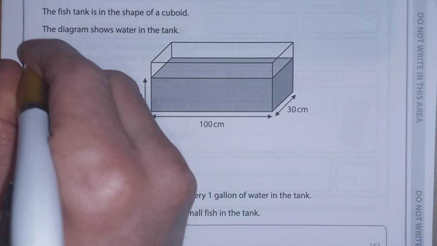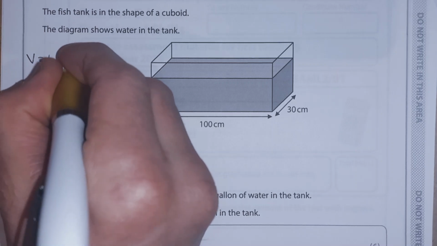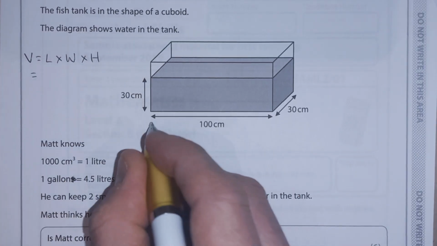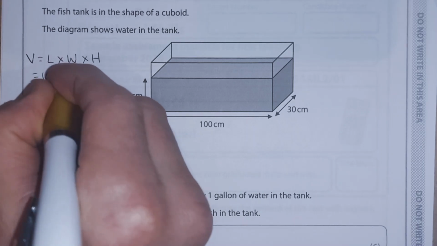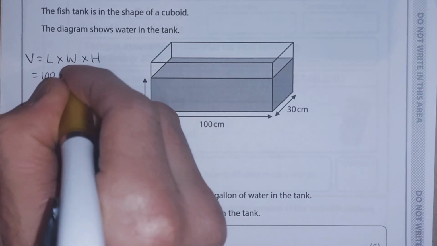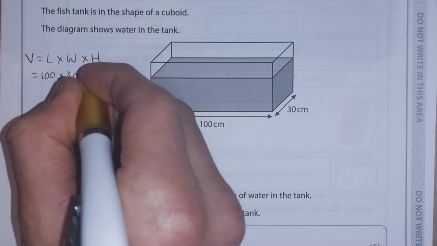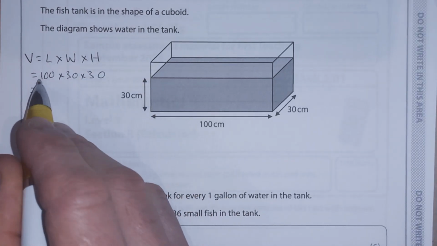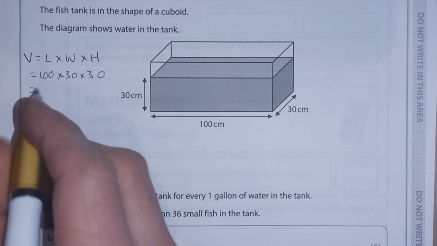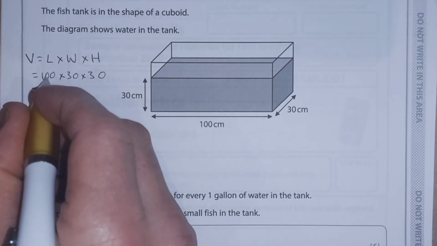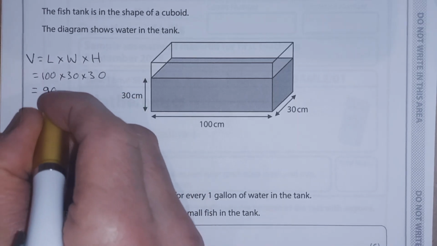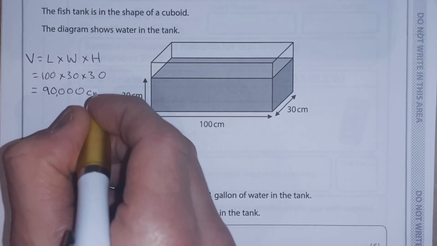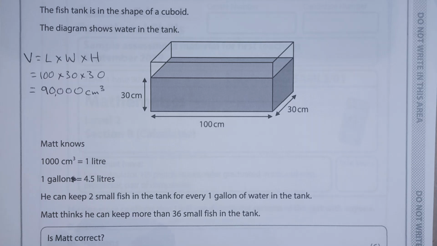So the volume of the cuboid is the length times the width times the height. So the length, we've got 100, times the width, which is 30, times the height, which is also 30. Well, we can ignore the zeros for now. 1 times 3 is 3, times 3 is 9. And then just put 1, 2, 3, 4 zeros on the end. So we've got 90,000 centimetres cubed.